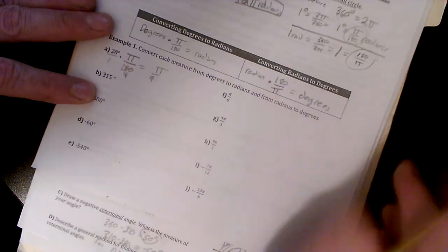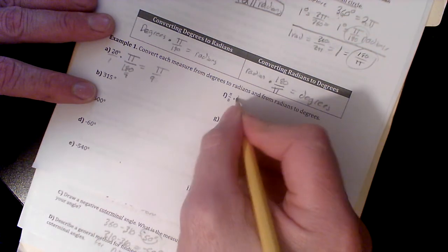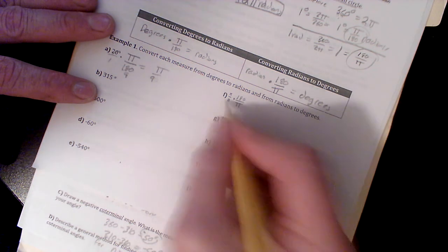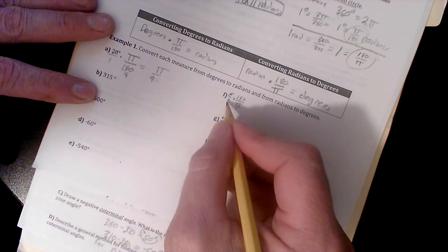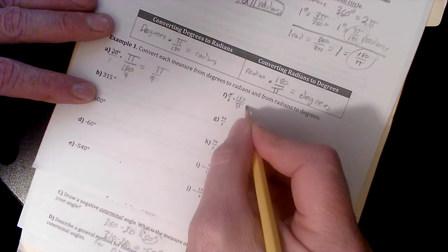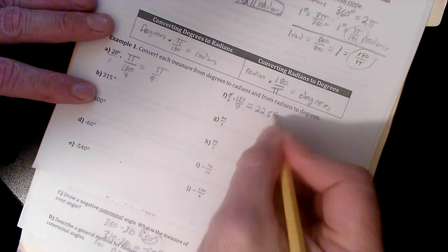We'll come over here and we'll convert the other way. This is obviously radians because pi's in it. So to convert to degrees, I got to multiply by 180 and divide by pi. Radians to degrees. We don't need that pi anymore. This reduces. Well, what does this reduce to? If I divide 180 by 8, I'm going to get approximately, in fact exactly, 22.5 degrees.